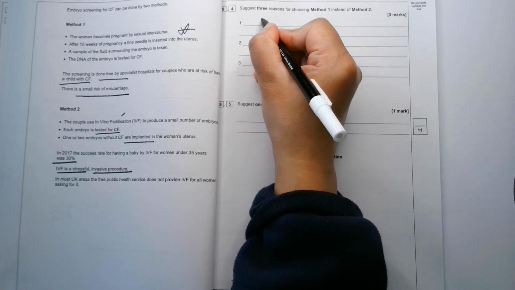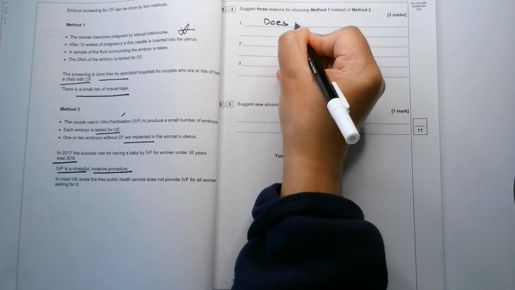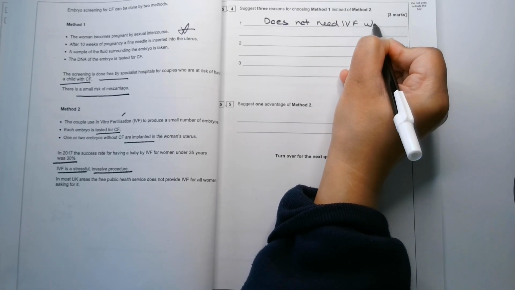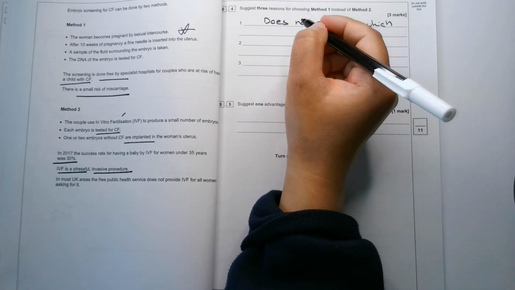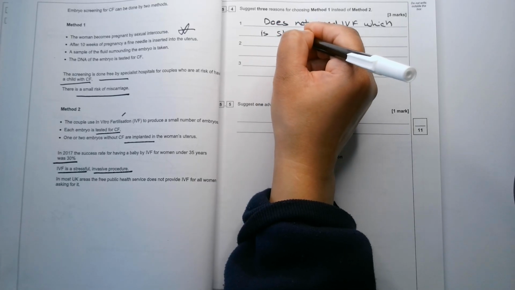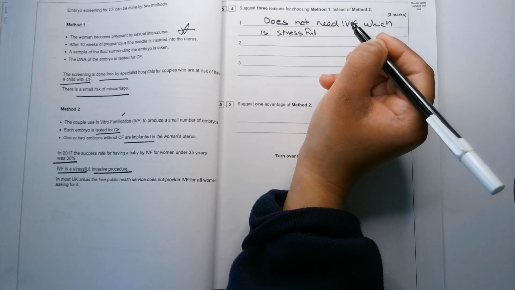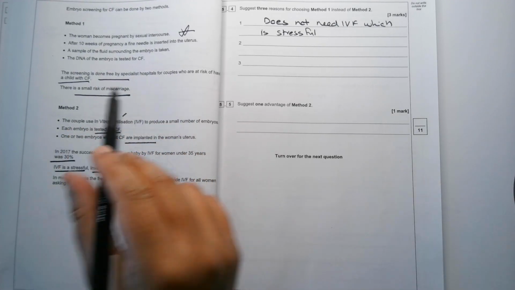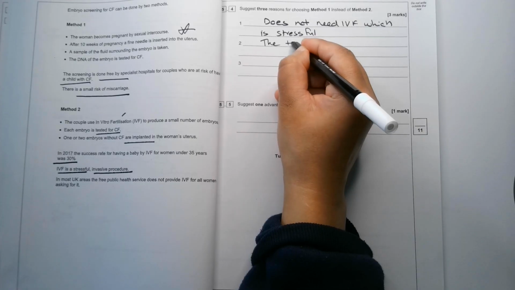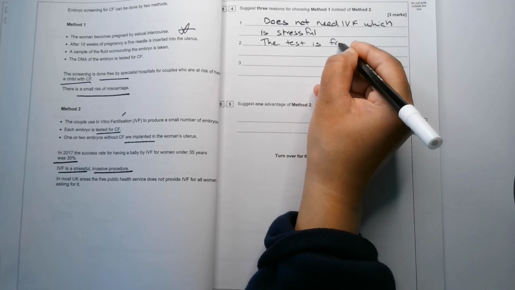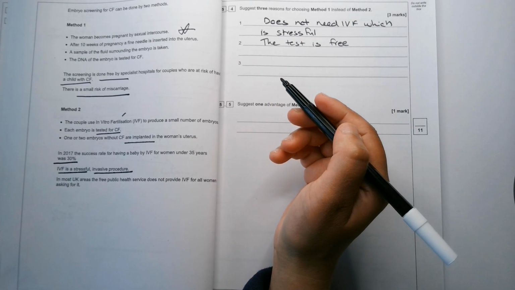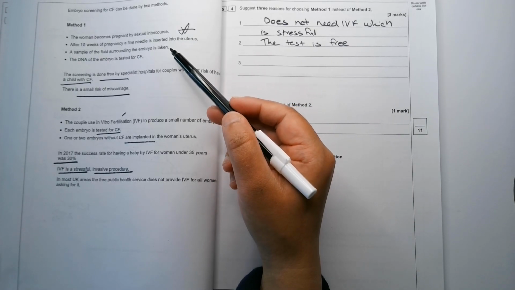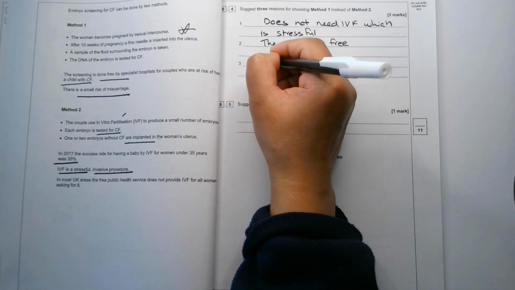Well, the obvious thing, it does not need IVF, which is invasive or stressful. It also talked about that it is free. The test is free. And then whilst this test can be carried out even once the mother is pregnant.